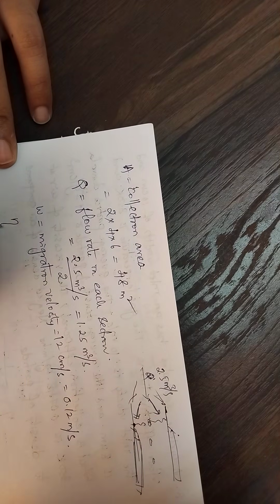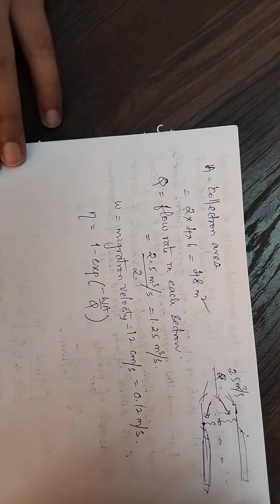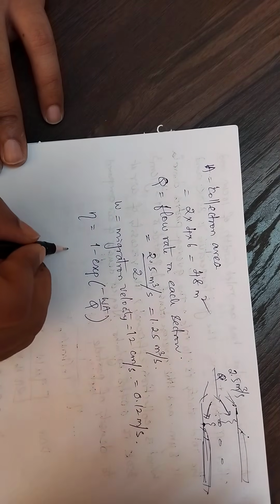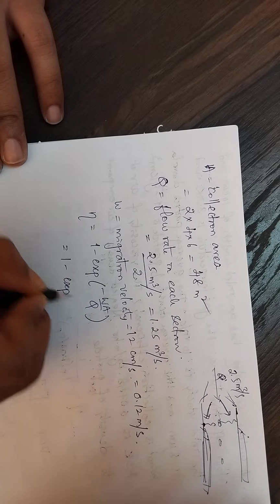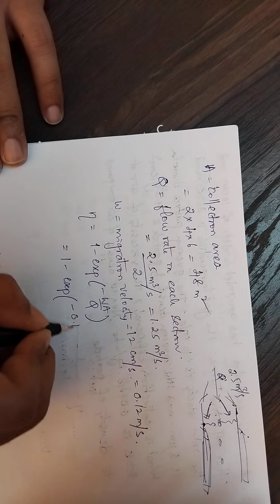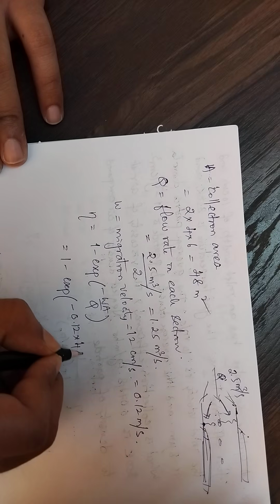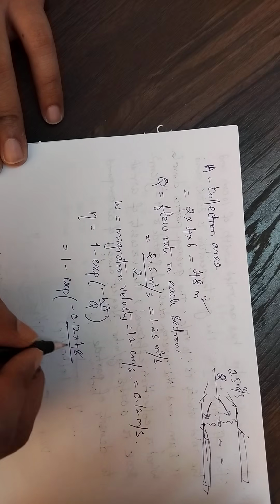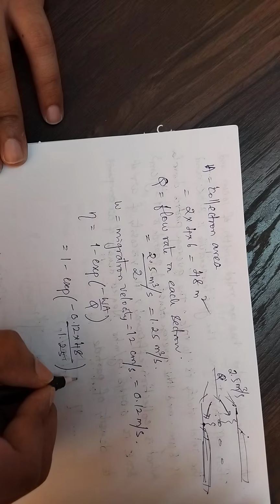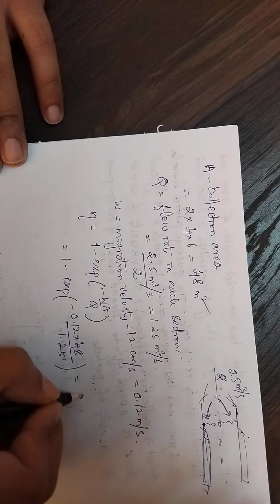So just substitute in the equation of the efficiency, 1 minus exponential of minus WA by Q. If you substitute the values, it will be 1 minus exponential of minus 0.12 into 48 by Q. Q is 1.25. So this would come around 99%.